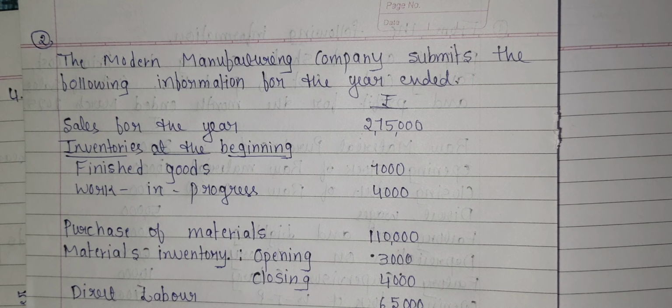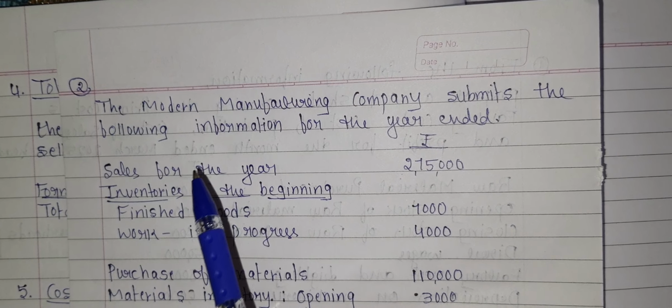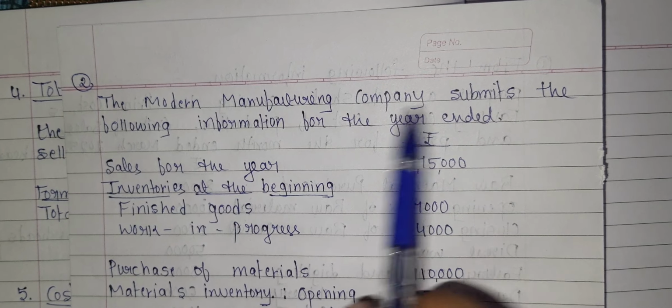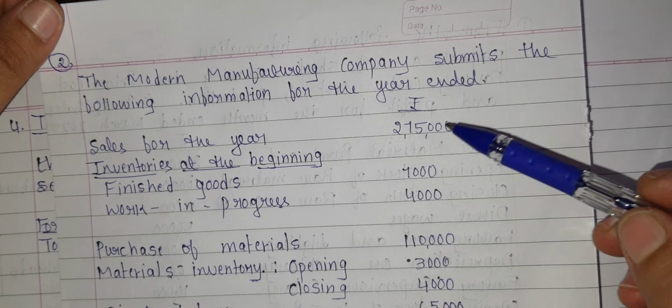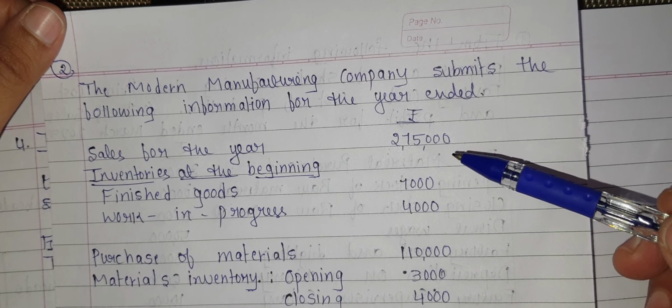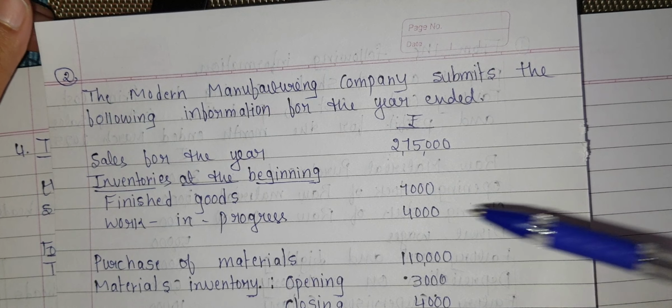Hello everyone. In this class I am going to solve one more problem of cost sheet. Let's see the problem. The Modern Manufacturing Company submits the following information for the year ended. Sales for the year rupees 2,75,000, and inventories at the beginning, means stock: finished goods 7,000 and work in progress 4,000.